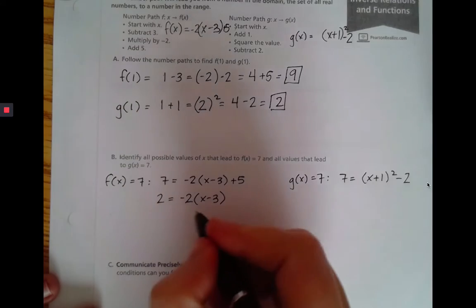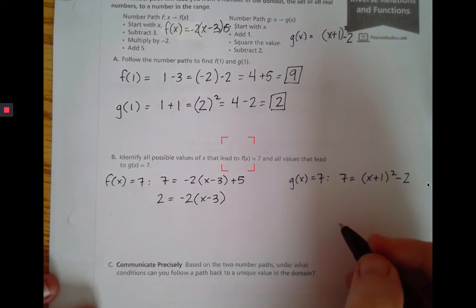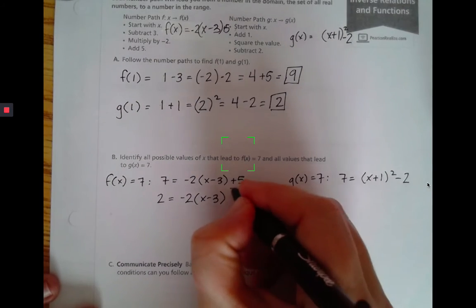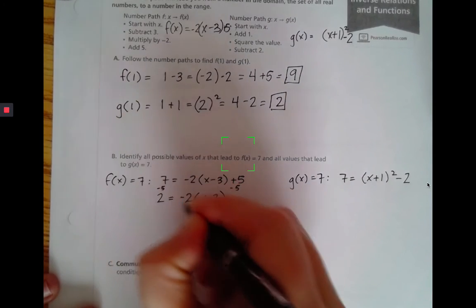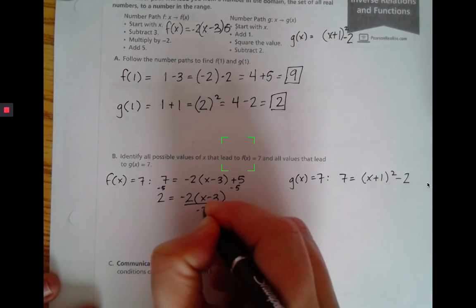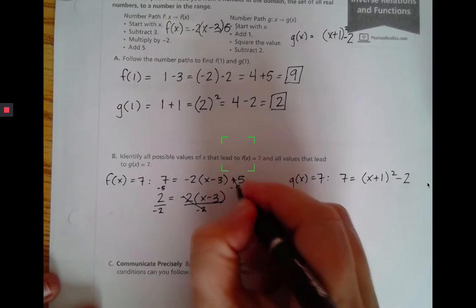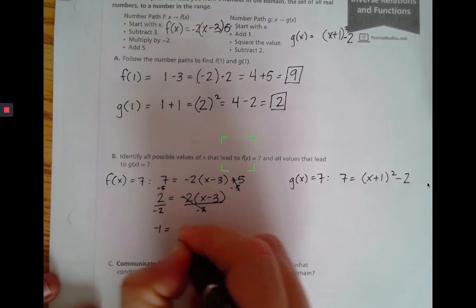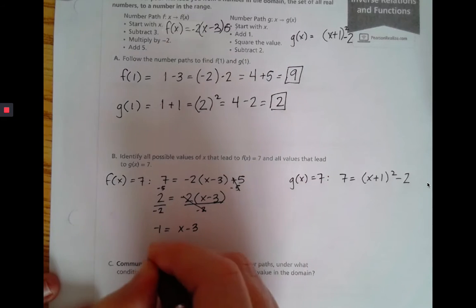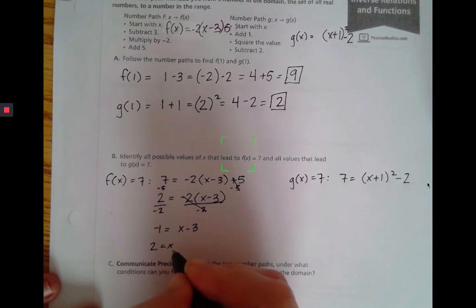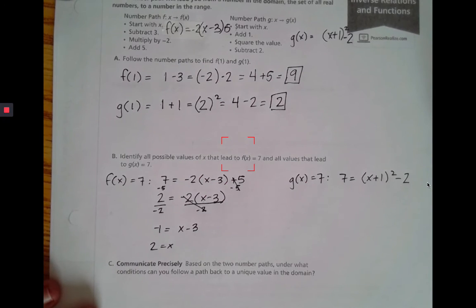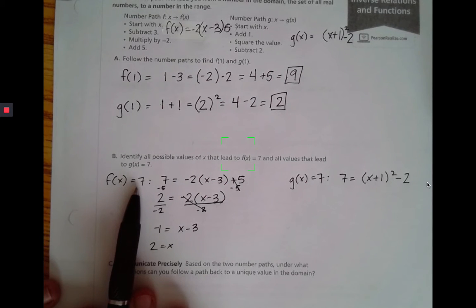So could we do the opposite of multiplication and divide it? So we subtracted 5. Now we're going to divide by negative 2. Negative 1 is equal to x minus 3. We add 3 to both sides, and we get 2 is equal to x. So f of 2 would give us an output of 7.